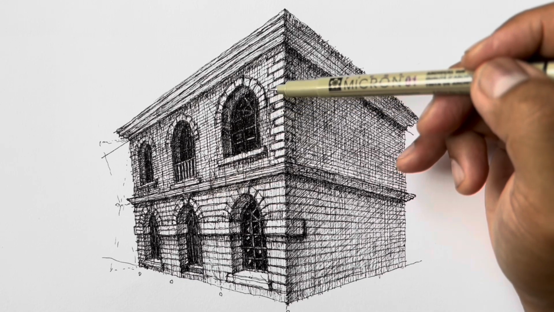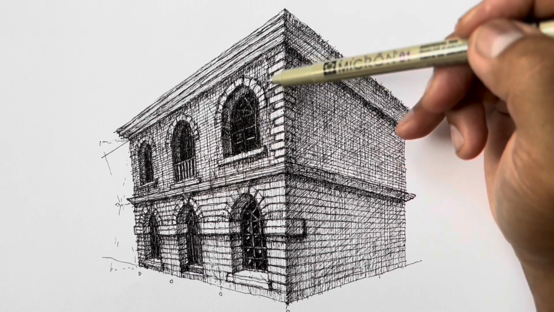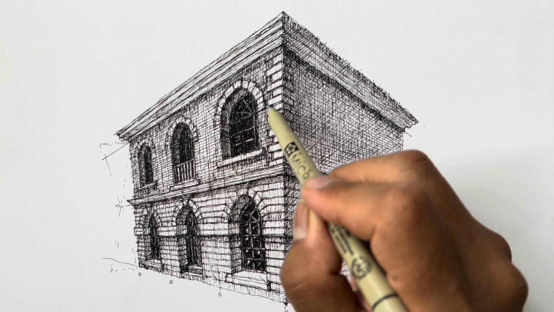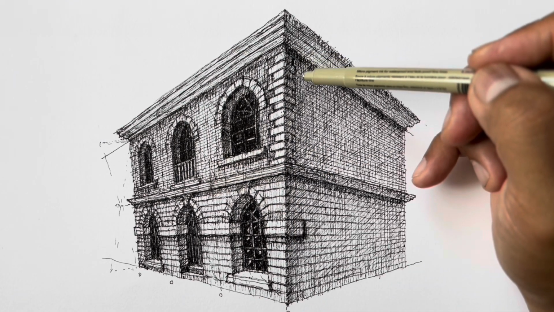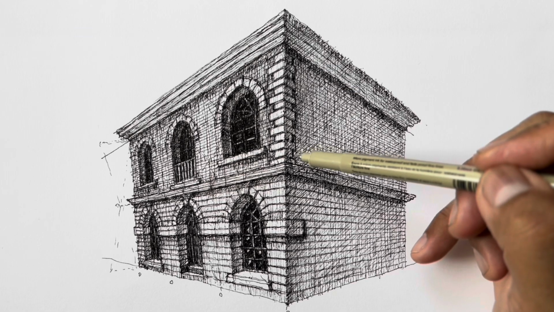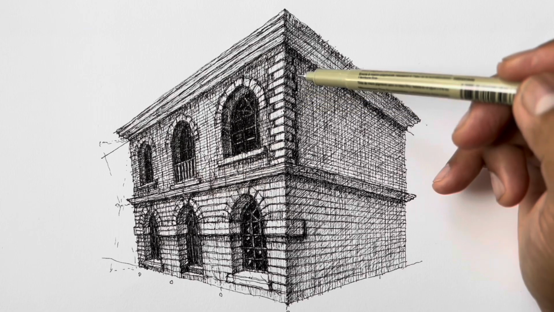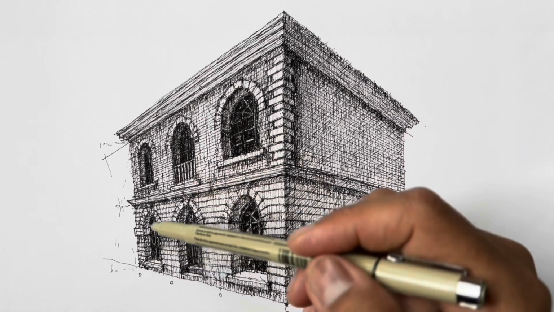Add more detail, darker on that side to differentiate between the rustication and the brick wall on that side. And again on the other side. So here it is, my classical building with a symmetrical facade with odd openings, three opening windows.